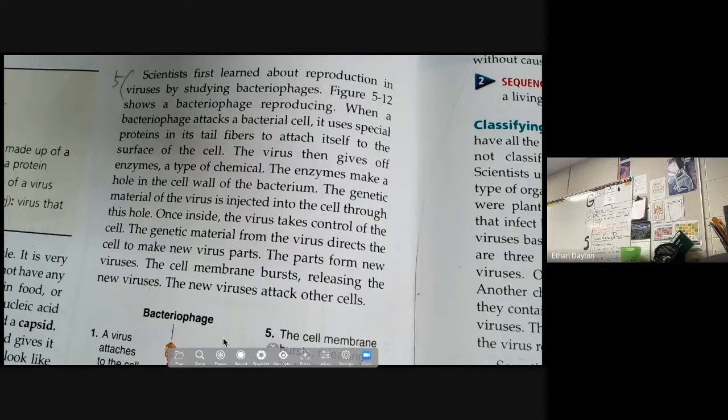Once inside, the virus takes control of the cell. The genetic material from the virus directs the cell to make new virus parts. The parts form new viruses. The cell membrane bursts, releasing the new viruses. The new viruses attack other cells.